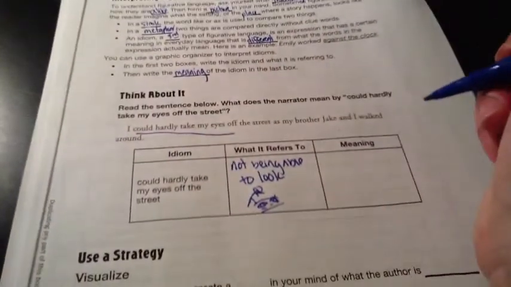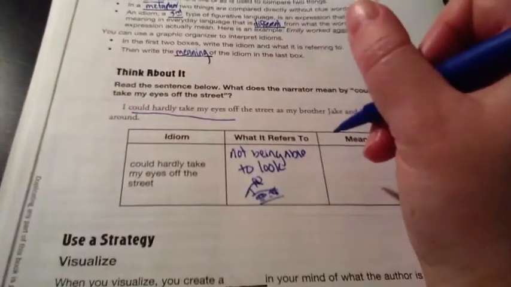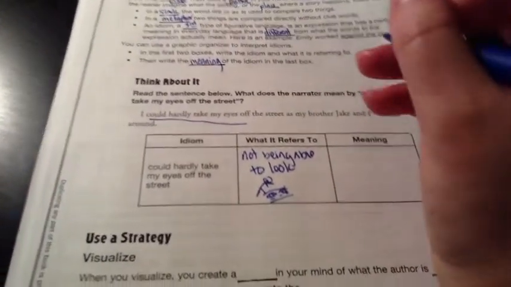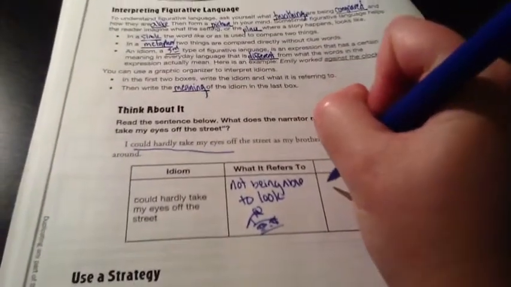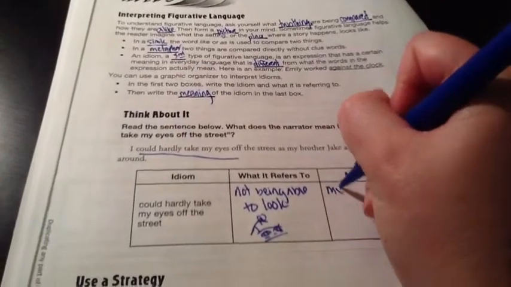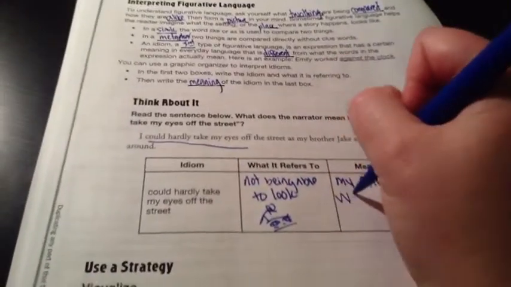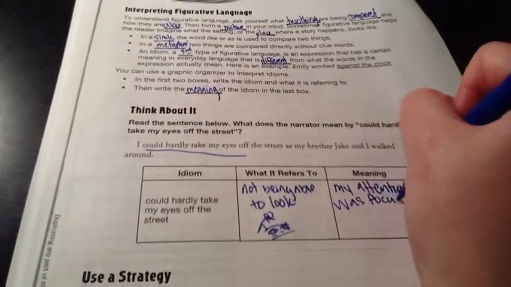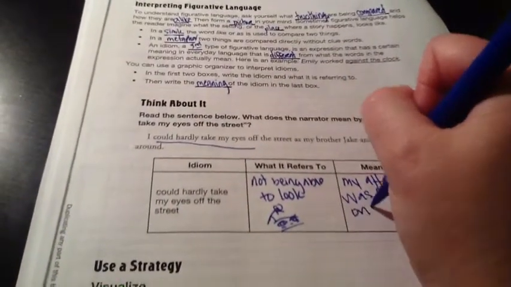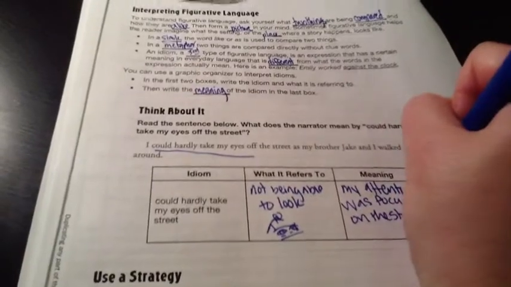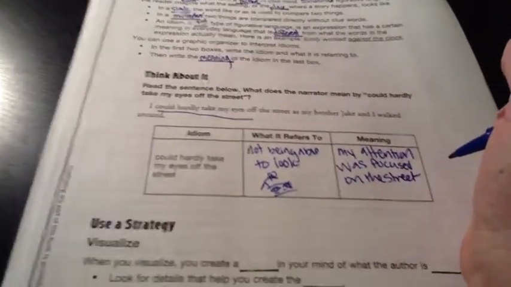But I think even that's a little fishy, right? This expression means my attention was full force. I was nonstop looking at something, right? So my attention was focused on the street. That's what this expression actually means.